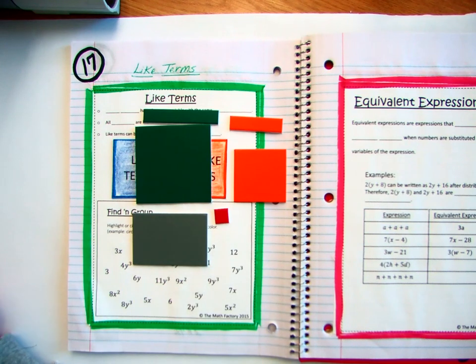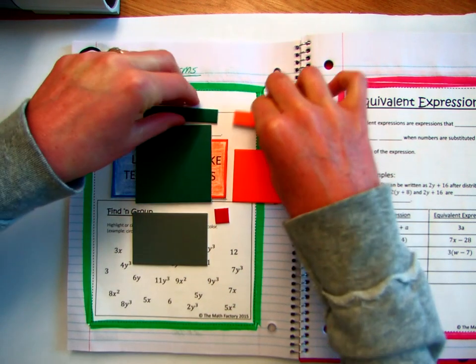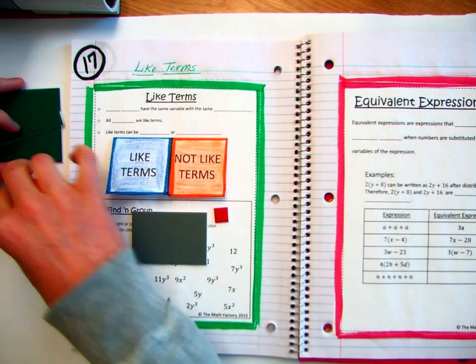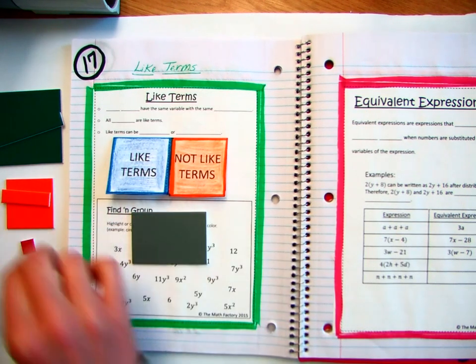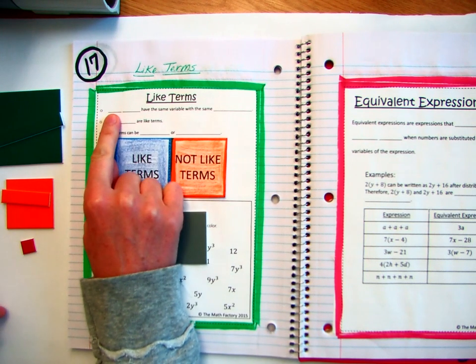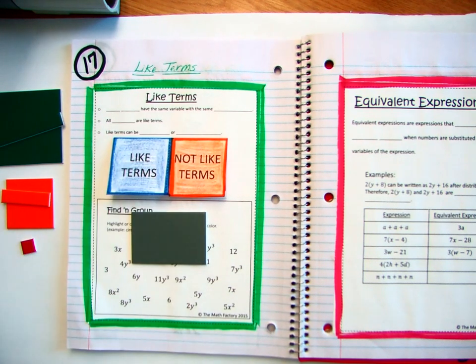If you didn't borrow any tiles this weekend, that's fine. You could just draw them out as you need them on the activities. I'm going to keep these to the side so I can make a point here. Like terms, that's what goes in this first blank.